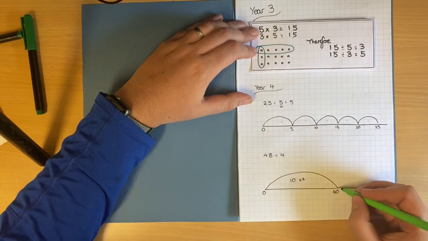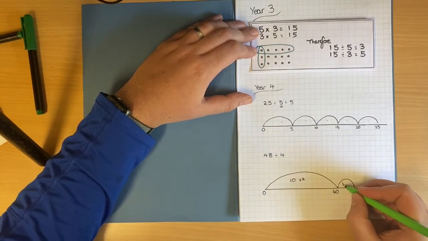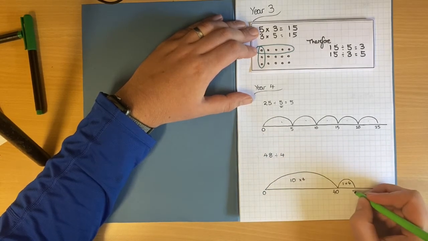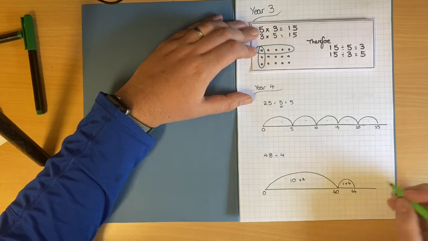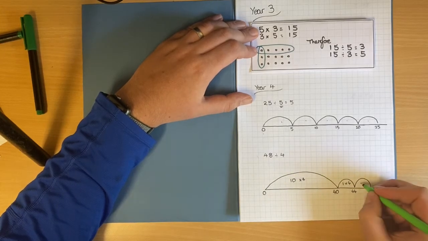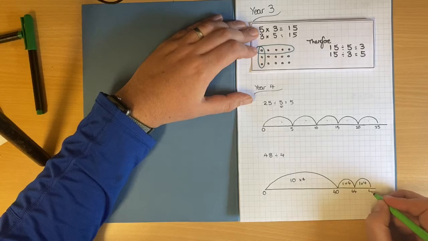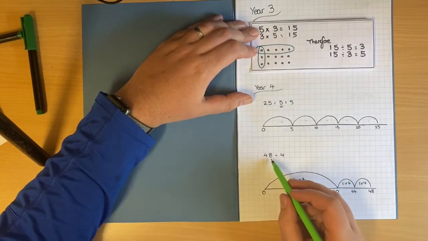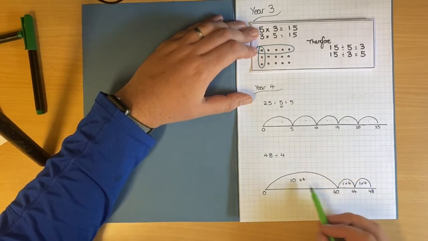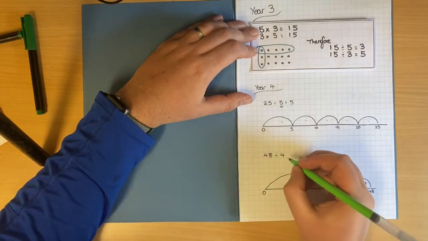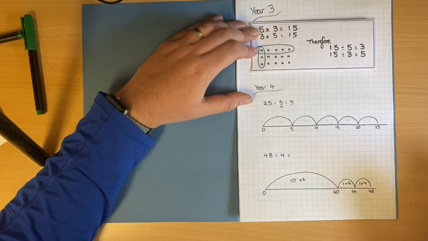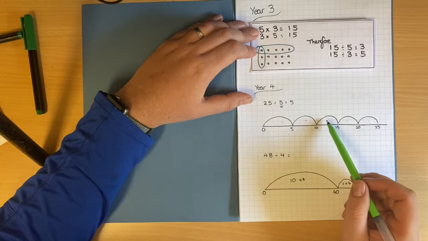And from there on, I can jump in 4s now. So 1 lot of 4, 1 more lot of 4 would be 44. Another lot of 4 would be 48, which is the number I need to get to. So in total I've made 3 jumps. This is where sometimes children can make a mistake, because up here we made 5 jumps, the answer was 5.